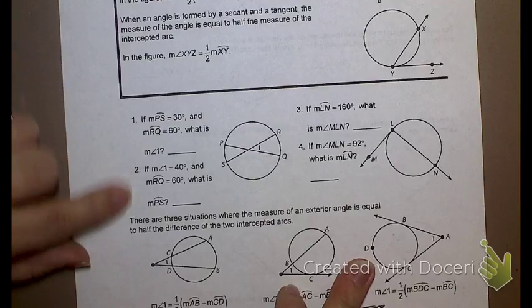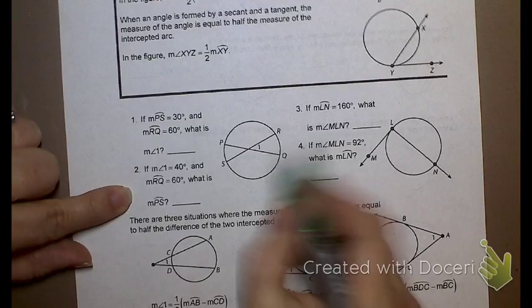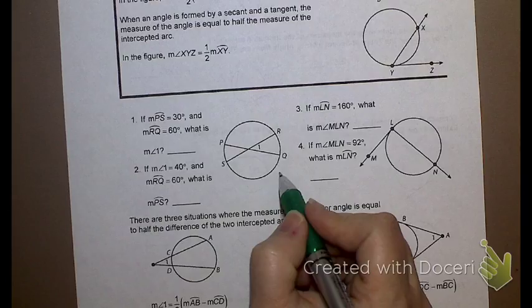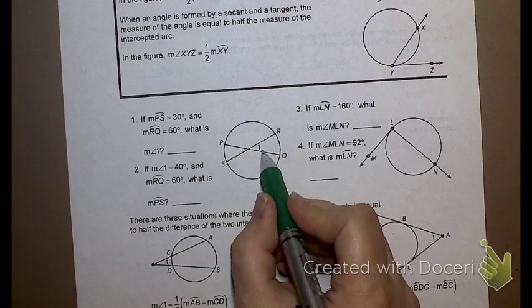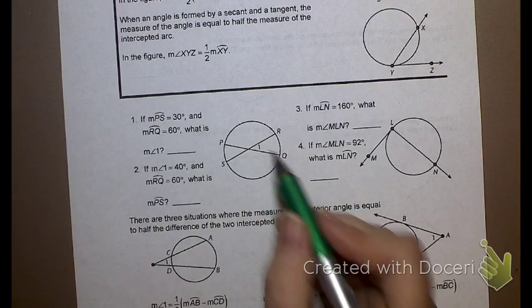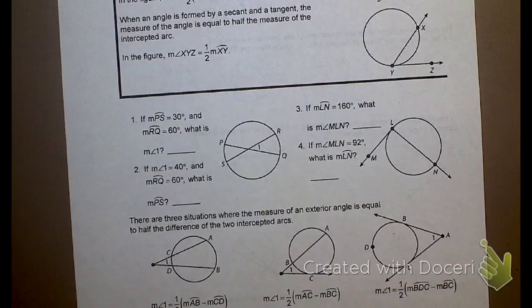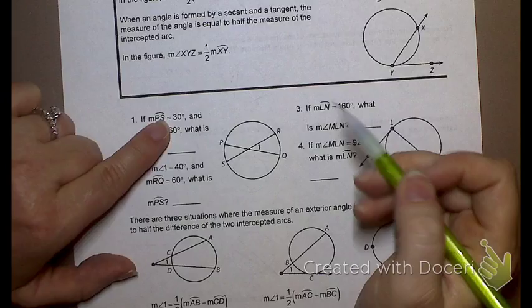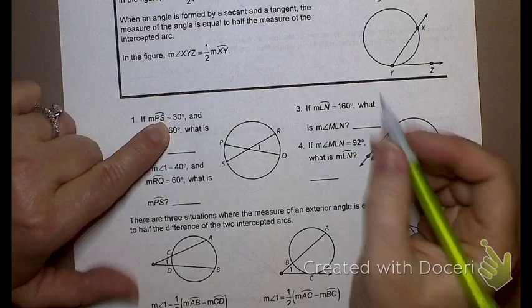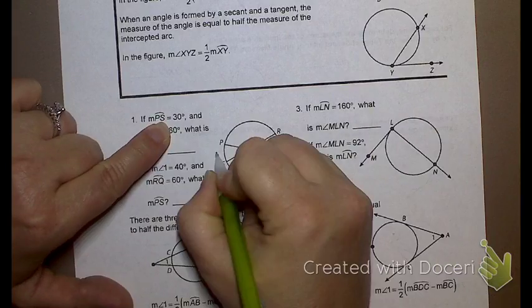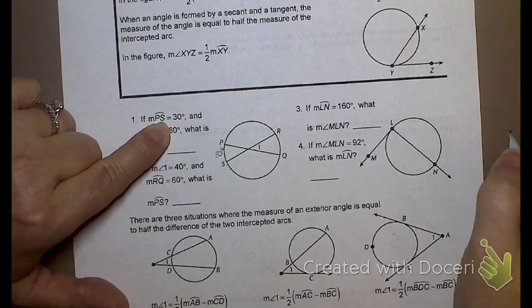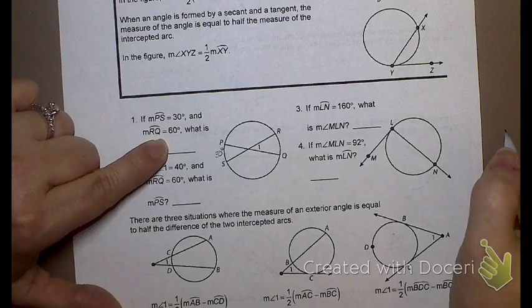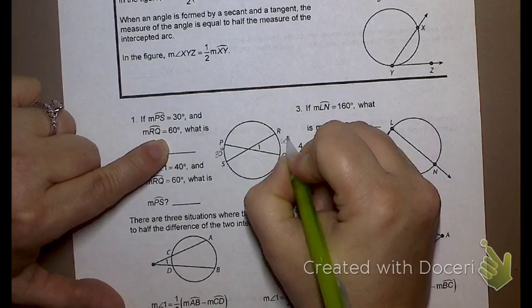So let's come right down here and look at these 2 examples, because this picture looks very similar to the picture we just looked at. Now they've labeled an angle as angle 1, right? And let's see, I'm going to use my pencil so I can erase if I need to. They're telling me the arc PS is 30 degrees. So I've got that labeled. Yeah? They tell me that arc RQ is 60 degrees.